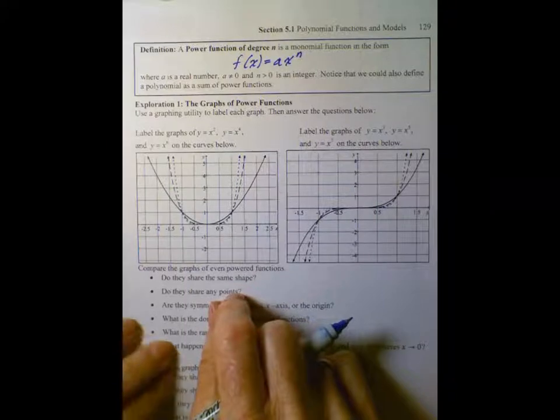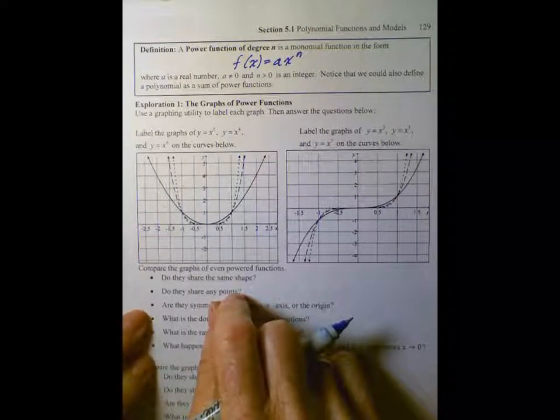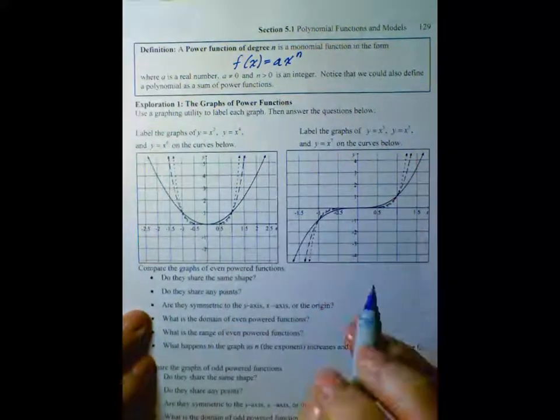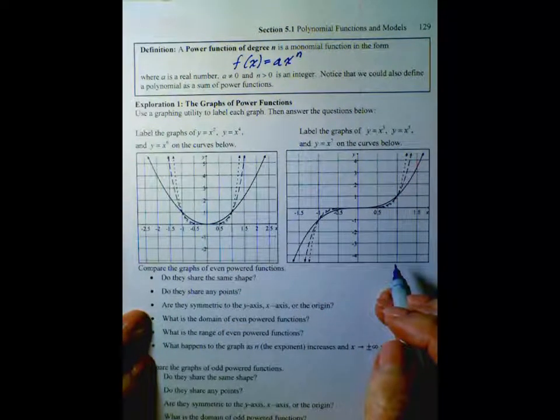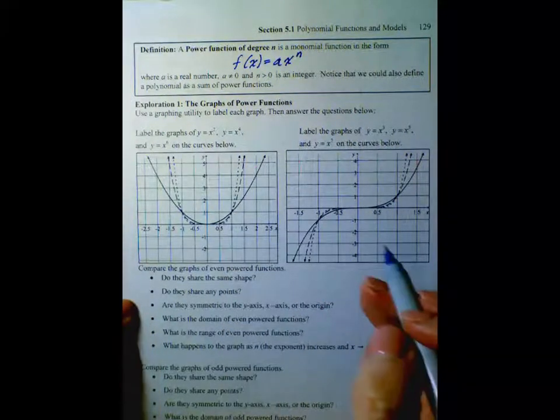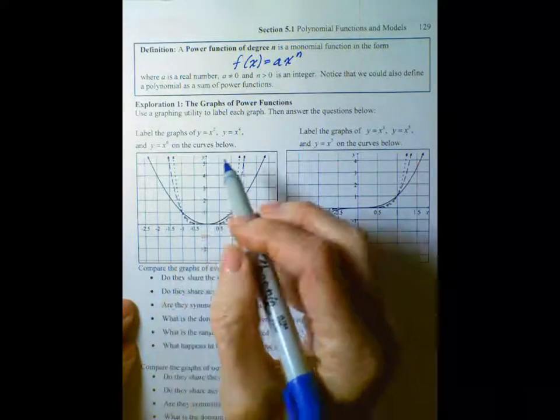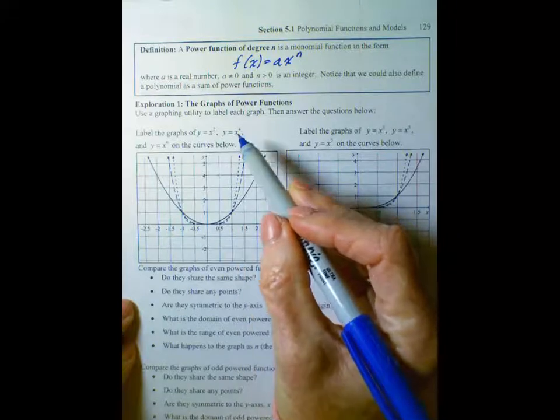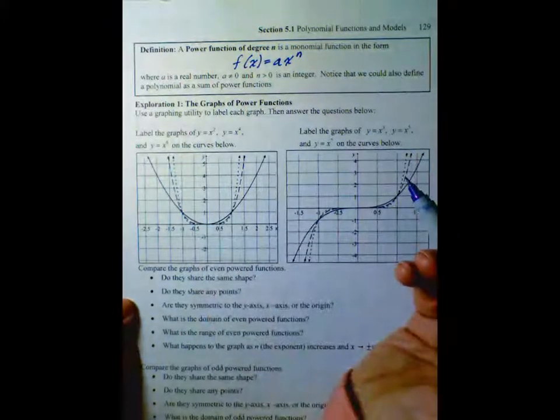Let's do this exploration and look at the graphs of the power functions. It says to use a graphing utility, but we'll just look at these and talk about them and then answer some questions below. So on these three curves, one of them is y equals x squared, one of them is y equals x fourth, and then one of them is y equals x to the sixth.